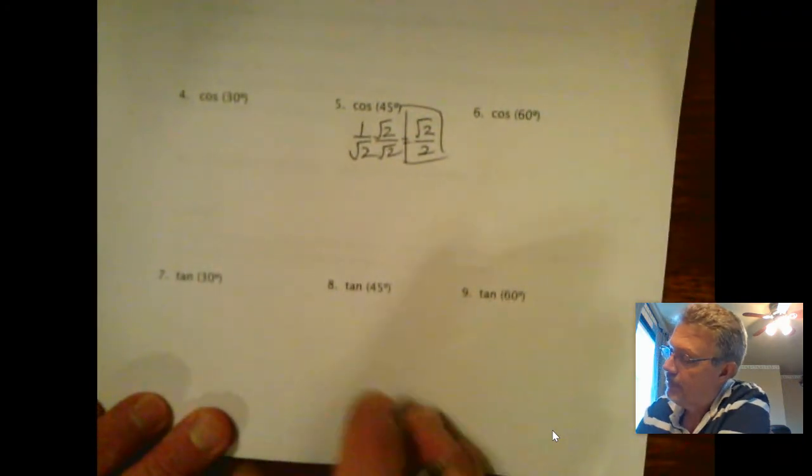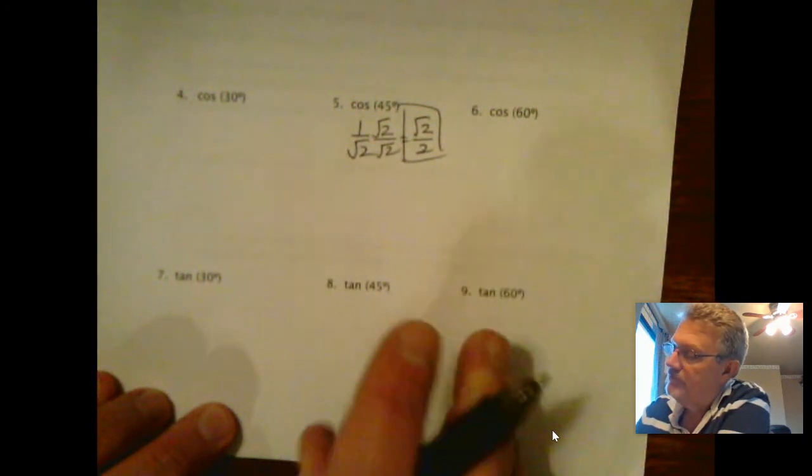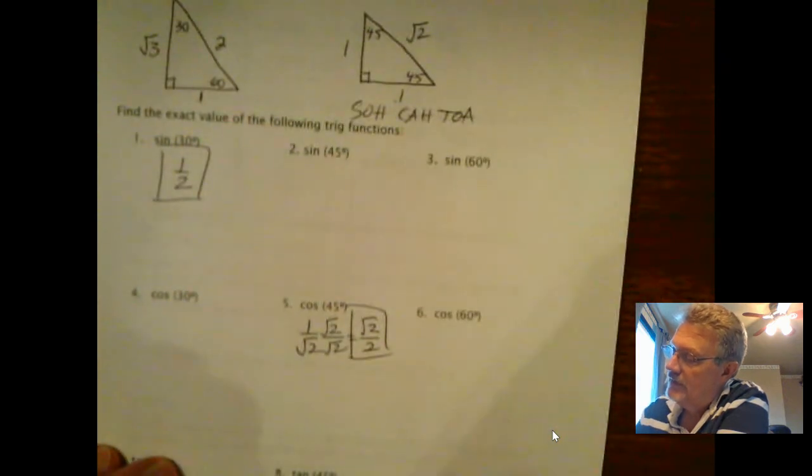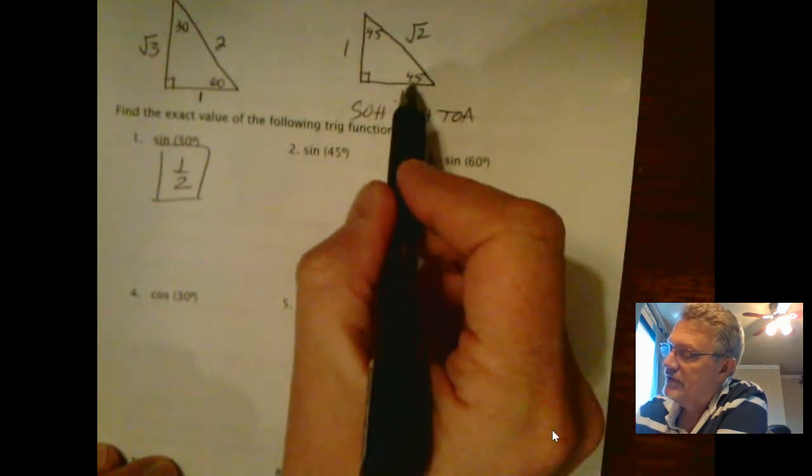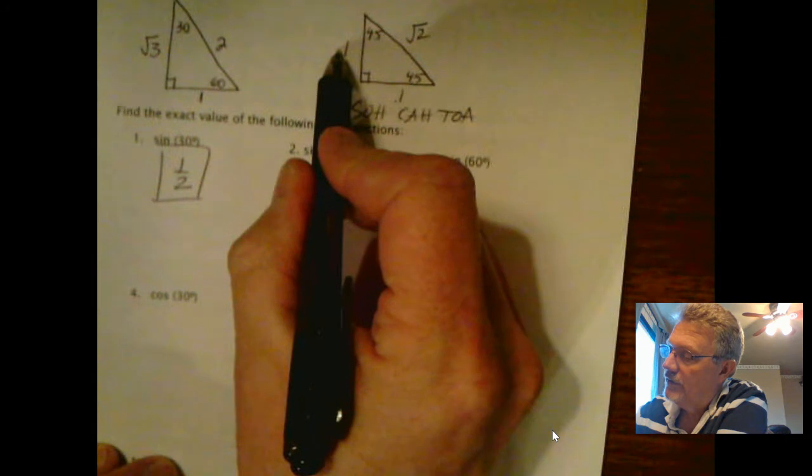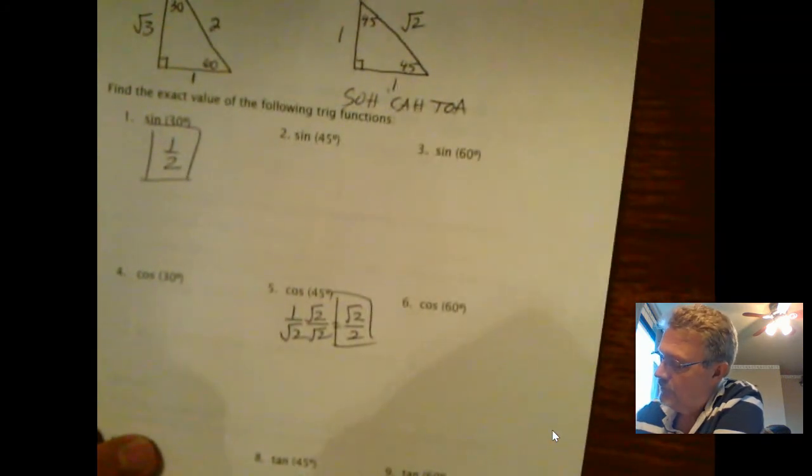is the hypotenuse. We rationalize it, which gives us radical 2 over 2. All right, and tangent 45. Tangent is opposite over adjacent. 1 over 1 equals 1.